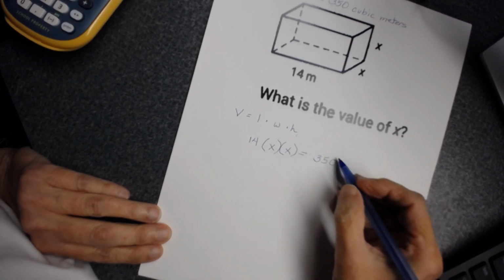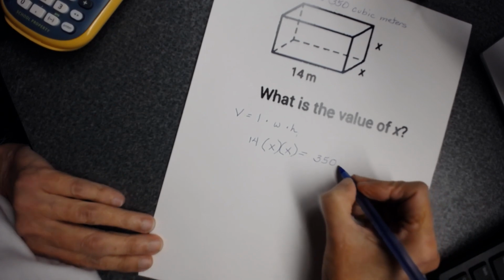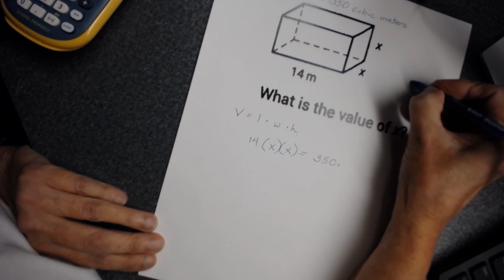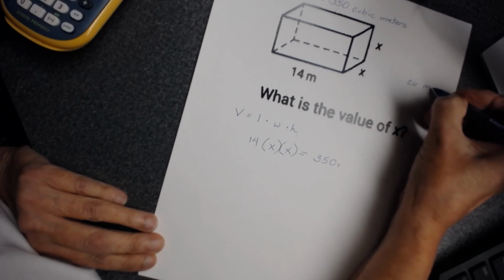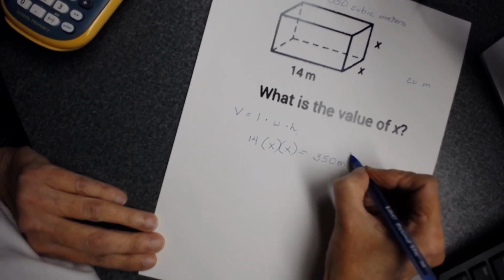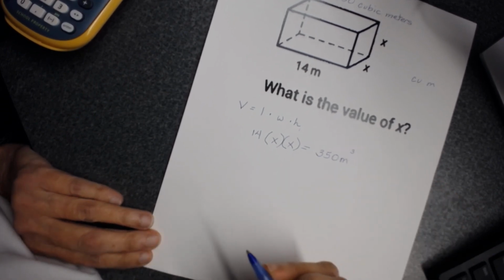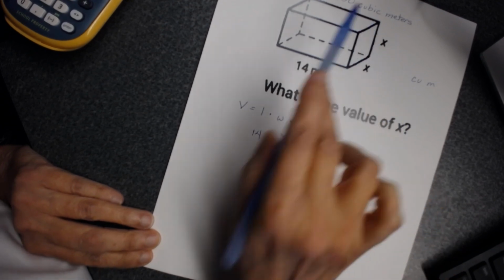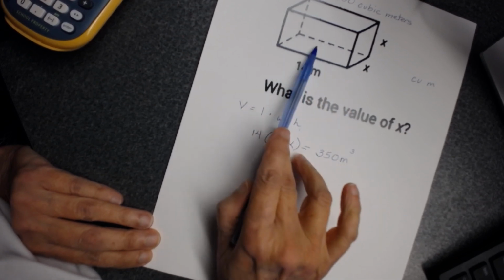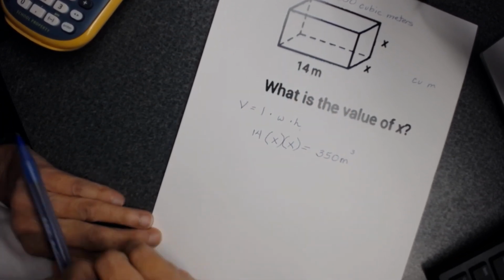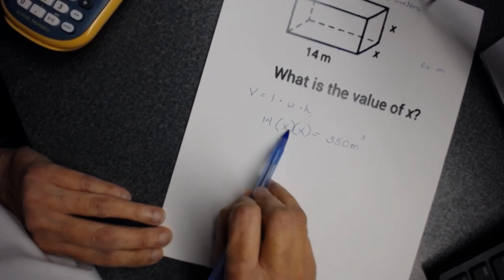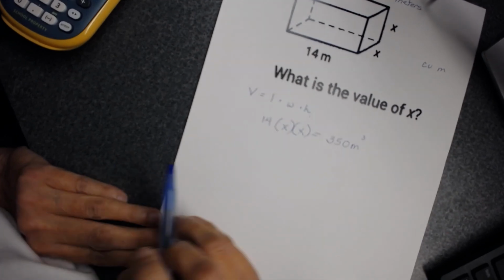350 cubic meters. Now we could write it as cubic meters, or we could write it as CUM for meters, or we could write it as meters cubed. Any way that we do this is going to be correct. It's showing that that is the volume of this box. But now let's solve for x. Okay, so we've put all the pieces together. Length times width times height equals volume.